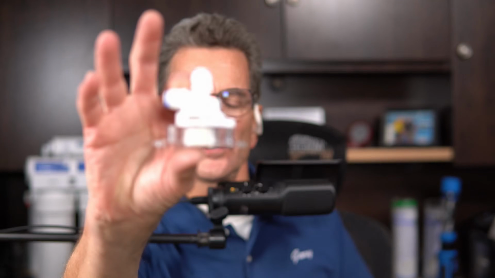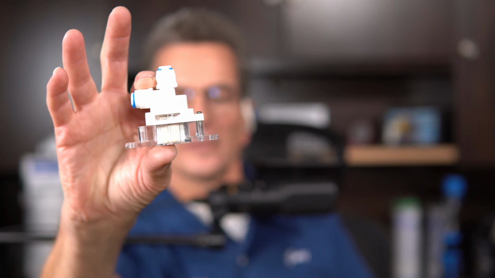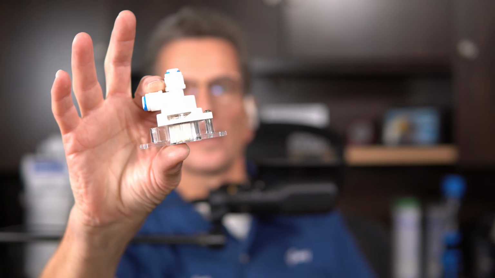So when you're putting a reverse osmosis system into a finished area, I don't know if you can see that or not. Is the focus picking up? I guess it's pretty bright. Okay, this is what it looks like.